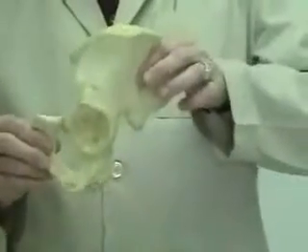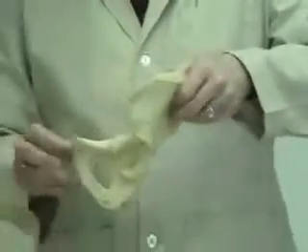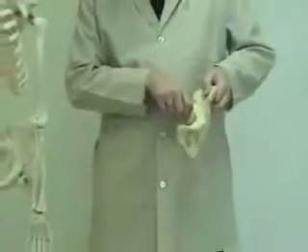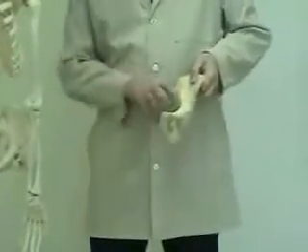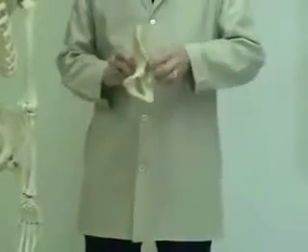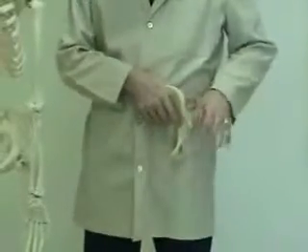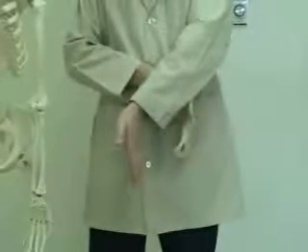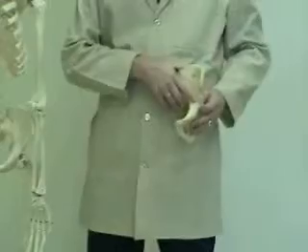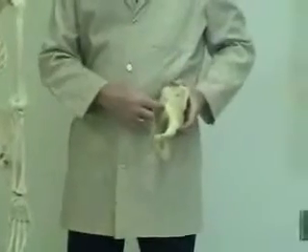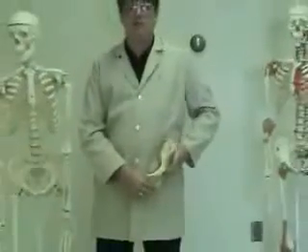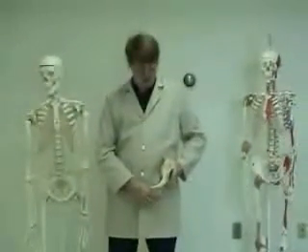So to tell left from right on an os coxa, you should know that the auricular surface is posterior and medial, and that obviously the acetabulum must be lateral. It would be very strange to have a leg right in the middle. So acetabulum lateral, auricular surface medial and posterior, and we have ourselves a left os coxa.